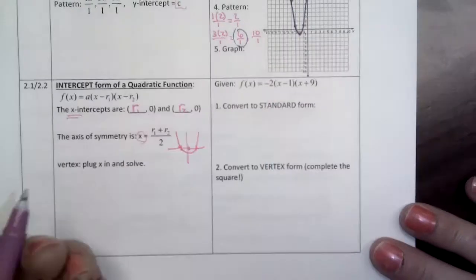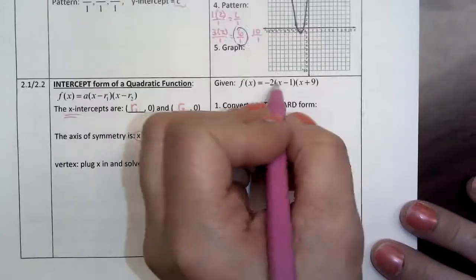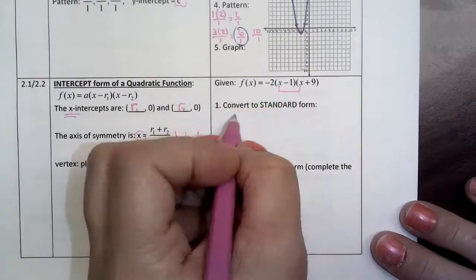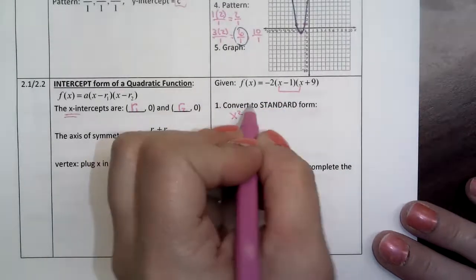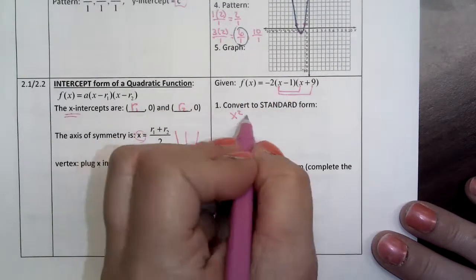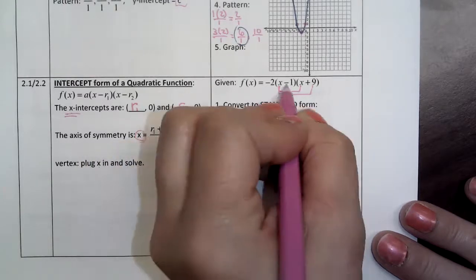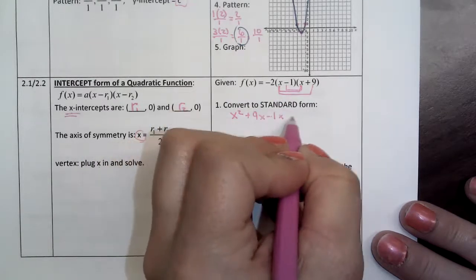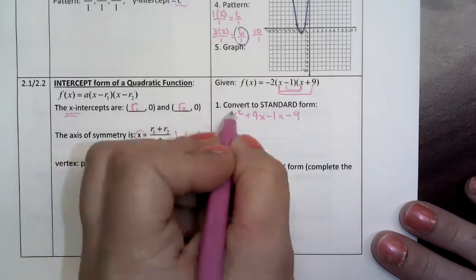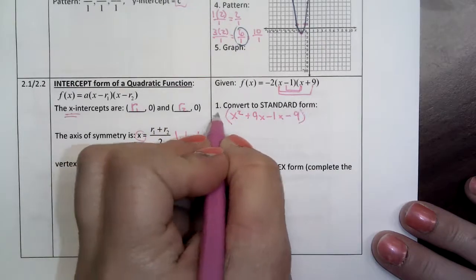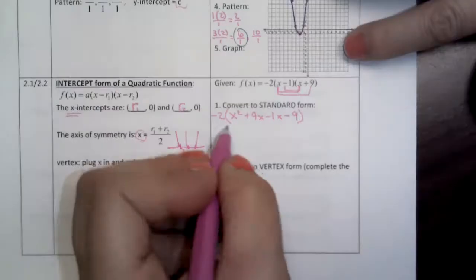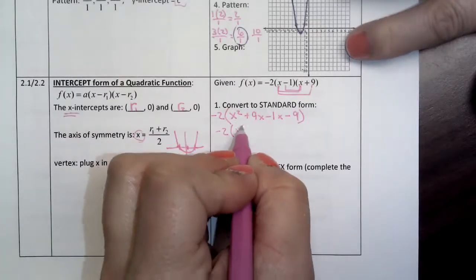So it says convert to standard form. I'm going to show you how to do that first. The first thing we're going to do is FOIL. So first, outer, inner, and last. Then times that negative 2, and combine our like terms.